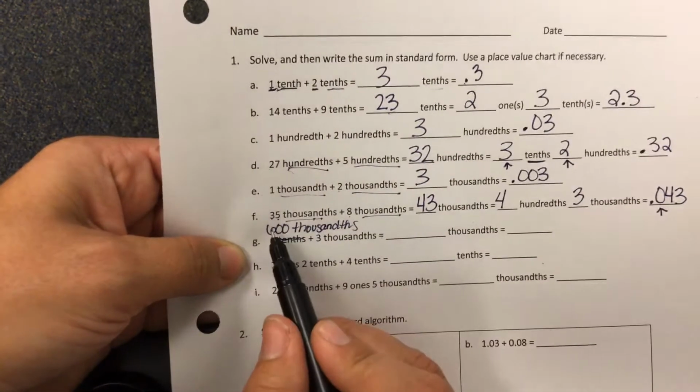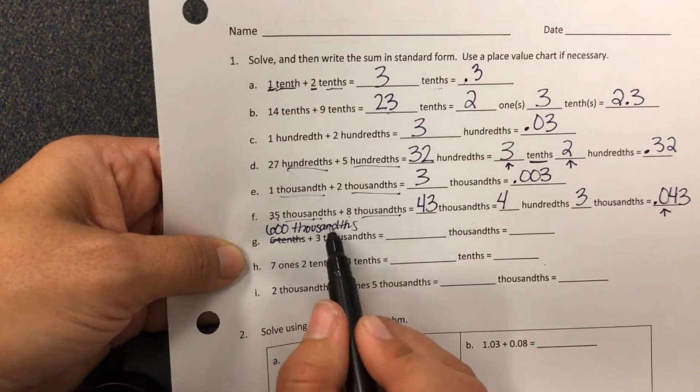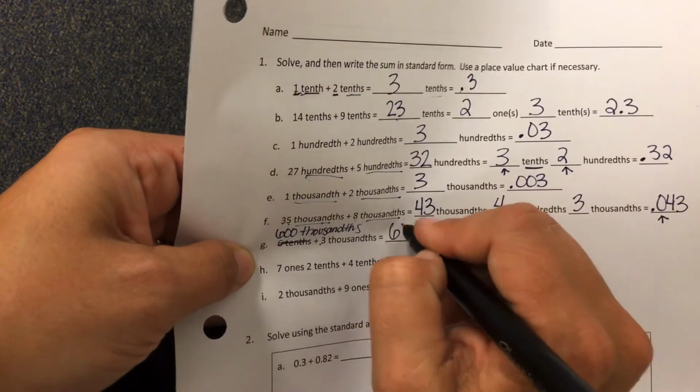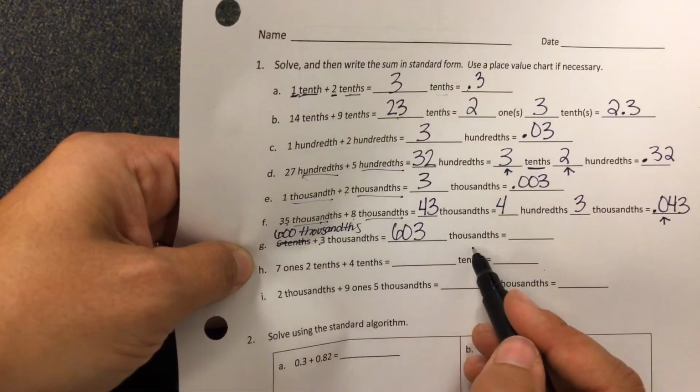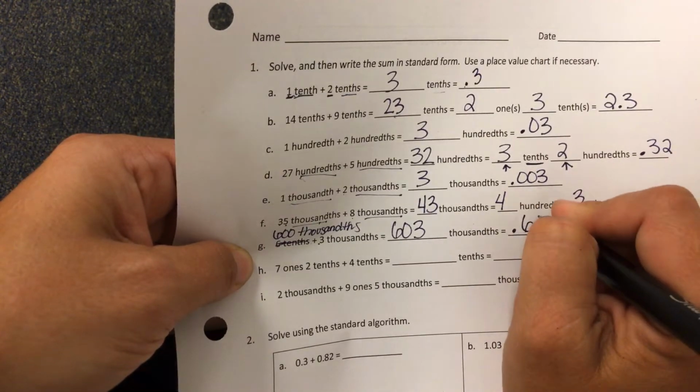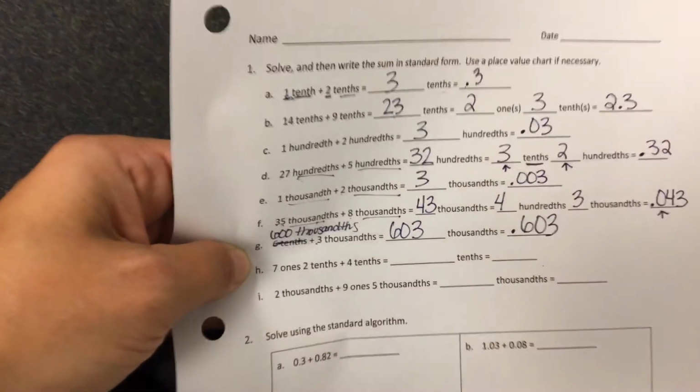So now I can add 600 thousandths plus 3 thousandths. So 600 plus 3 is 603 thousandths. How do I write it in decimal form? Well, you guys can have that 600 and then you add that 3.